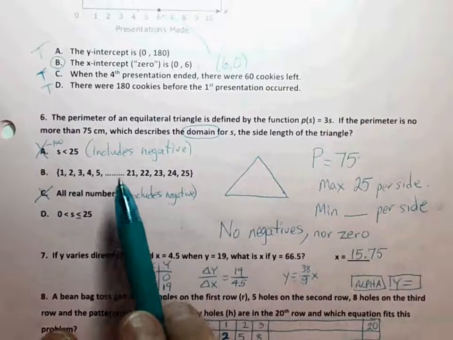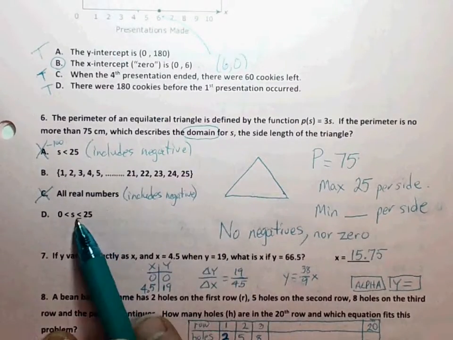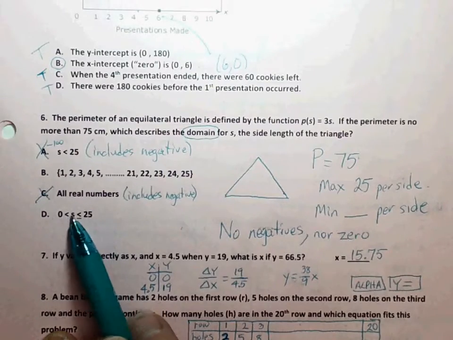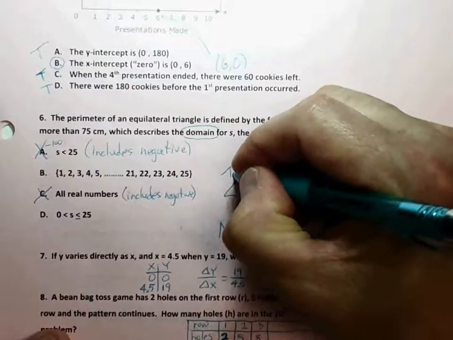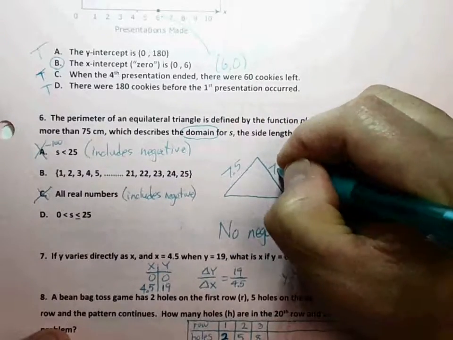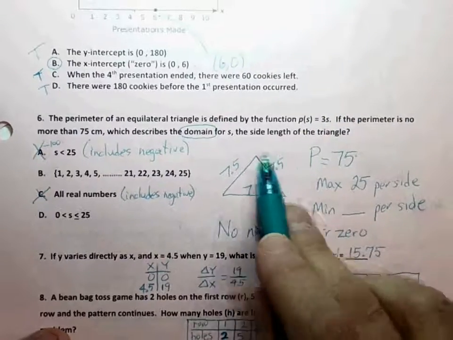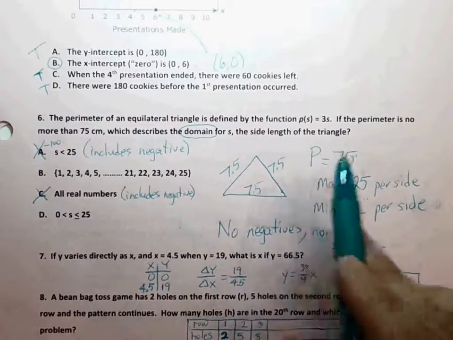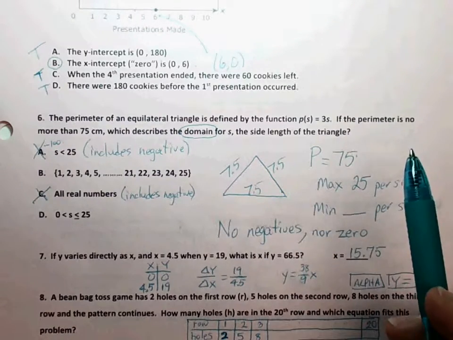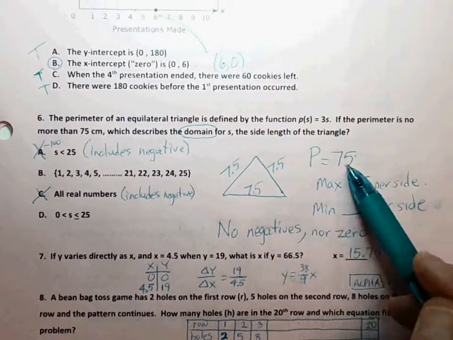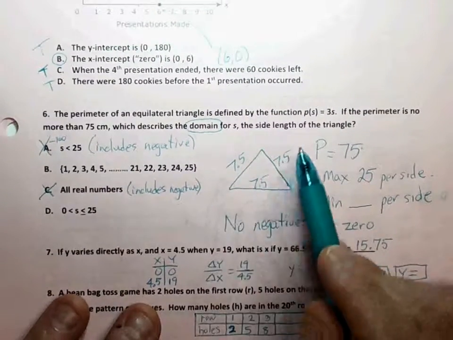So the question boils down to, do I just have these 25 sides, or can I have all of these, which include decimals? So the question is, can I have a side of 7.5? And the answer is yes. Because if I add up these numbers, I'm going to get, what, 22 and a half? And that is less than the maximum perimeter. So I can have decimals as sides.